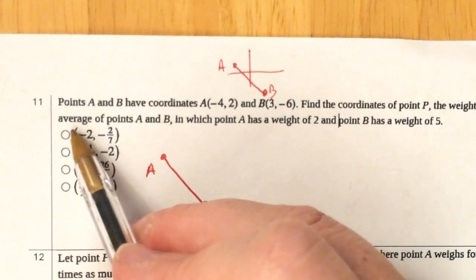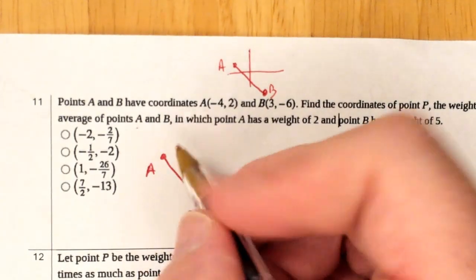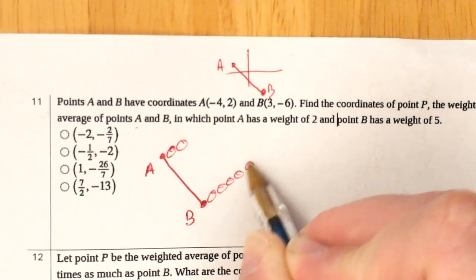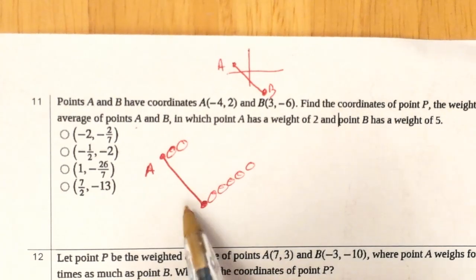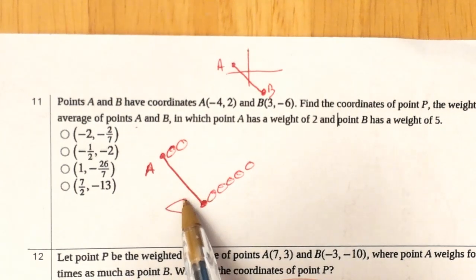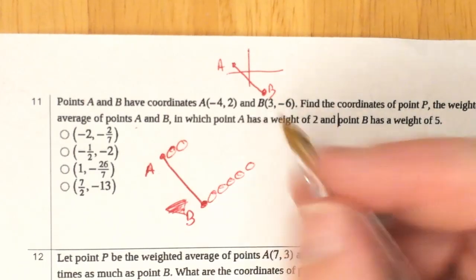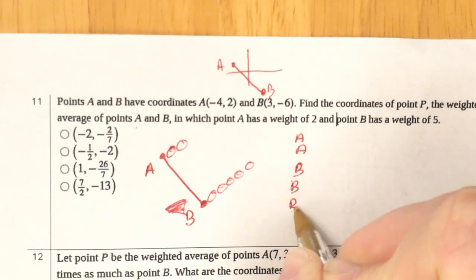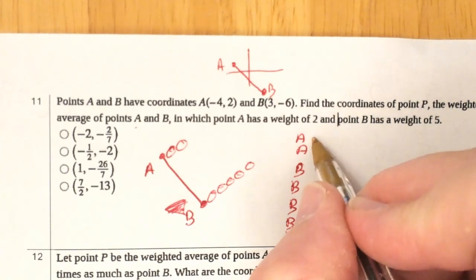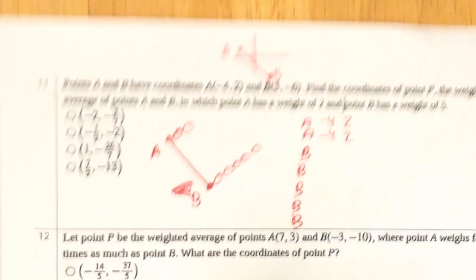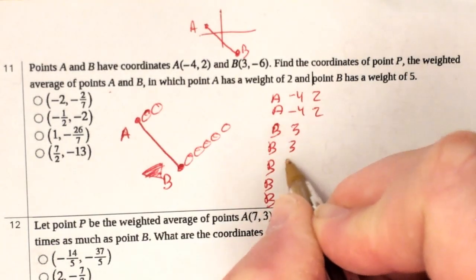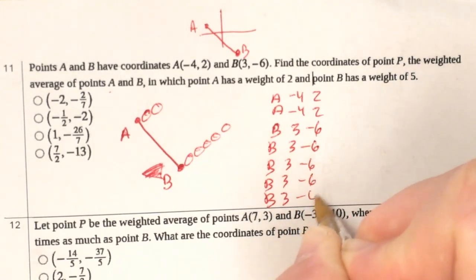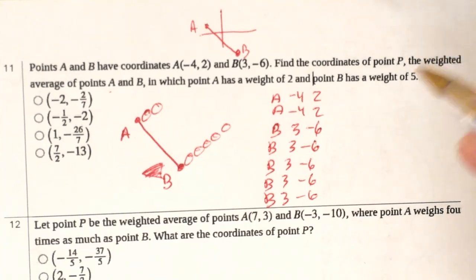Then they said the weighted average of points A and B, where A is 2 and point B is 5. So what are you closer to, A or B? You should always be closer to the heavier part, which is B in this case. So we're going to be closer to the B. So we have 2 A's and we have 5 B's. Your A was -4, 2, and I write that twice. Your B was 3, -6. All right, so what we're going to do is we're going to add those together.